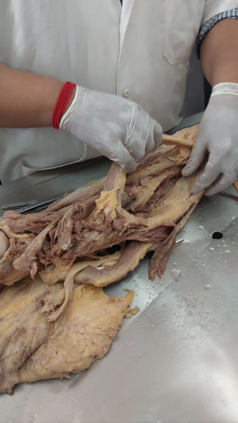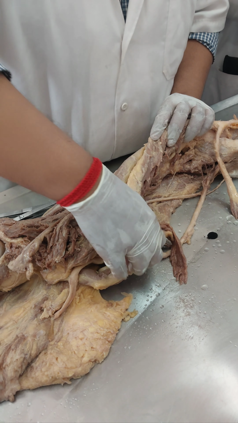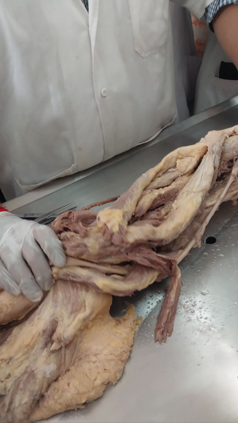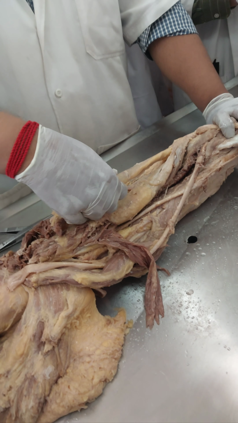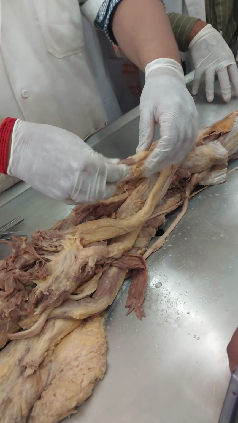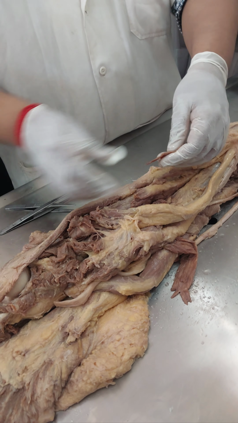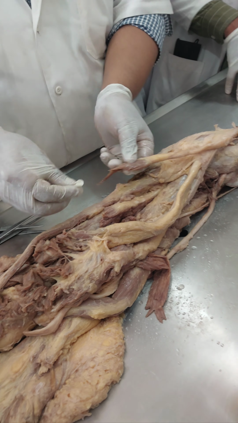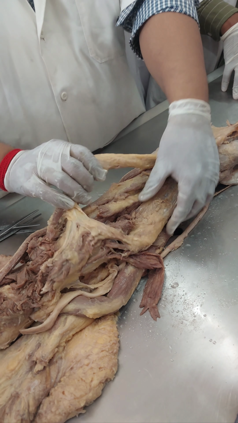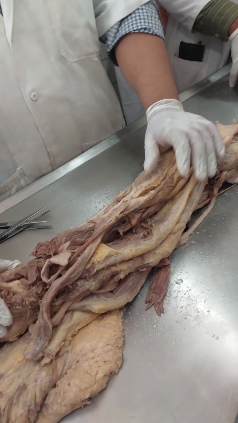So then there should be this. See, this is the sartorius. This thin muscle in the middle is gracilis. And this one is semitendinosus, that is resting upon the semimembranosus. So once you get hold of this, then everything is easy.